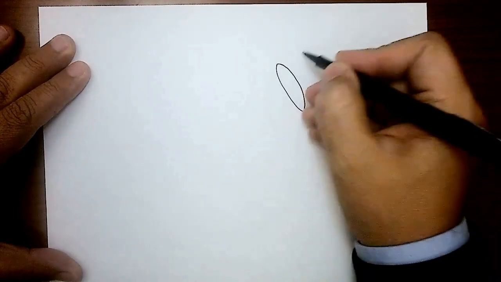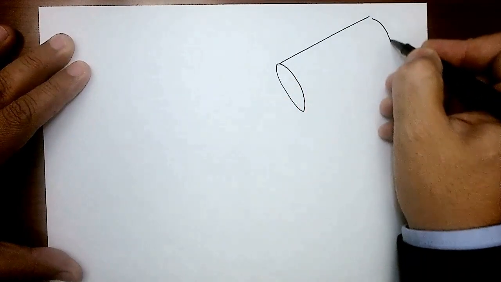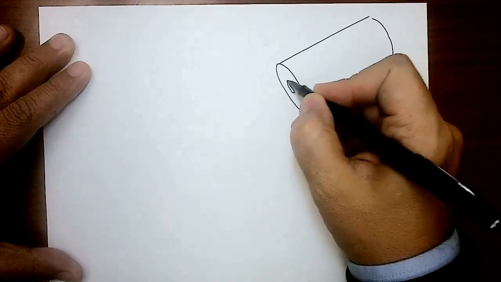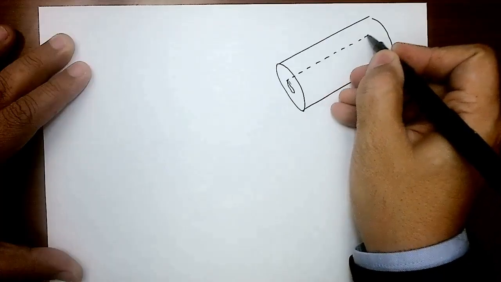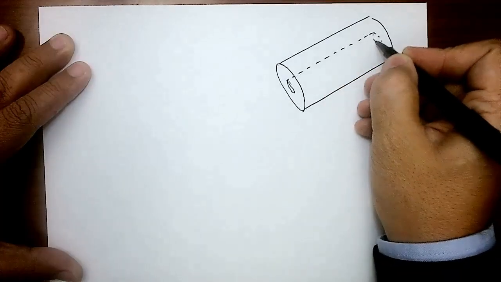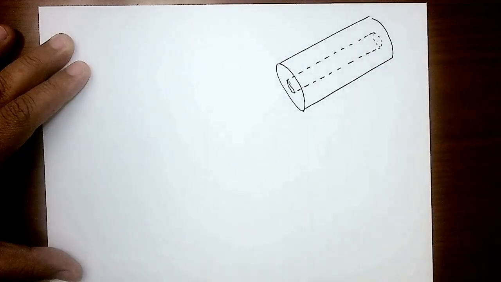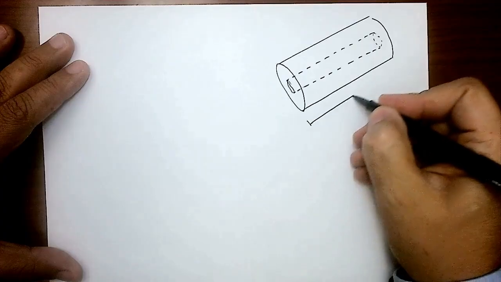So let's assume now that we have a cylindrical shape. So we have a pipe. When I say a pipe, which means that it has an inner hollow space and it's allowing for a fluid or something to flow inside. That's a pipe here. That pipe has a length of L.